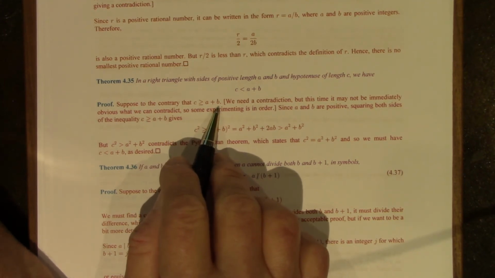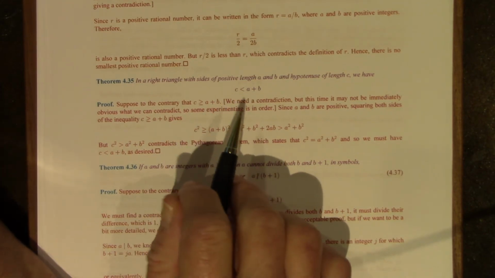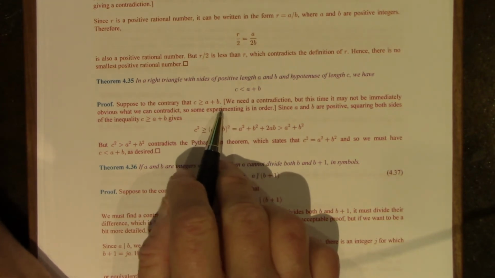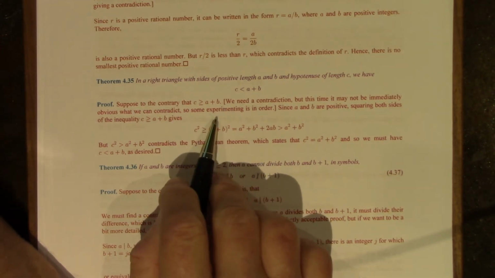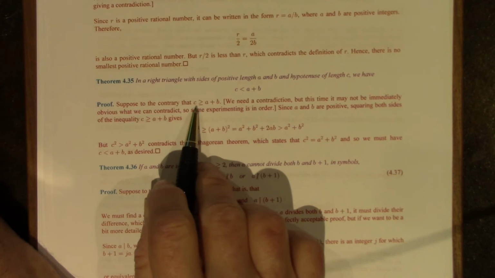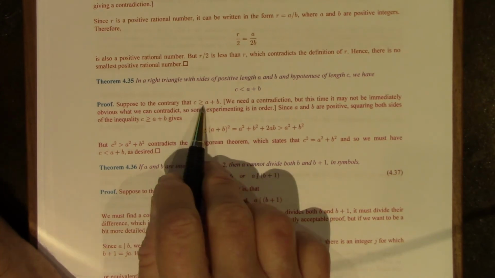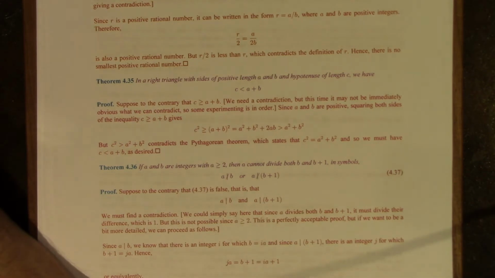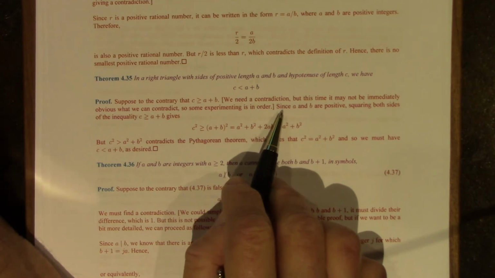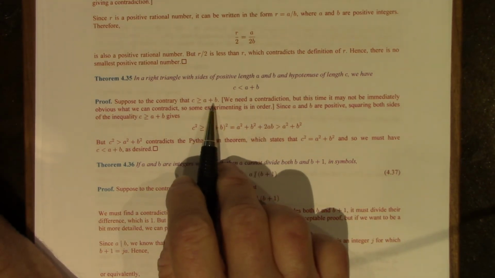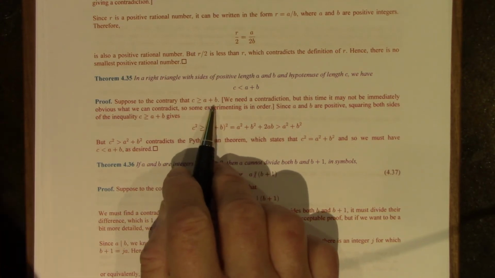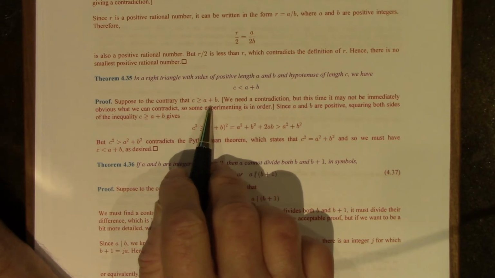Again, we need a contradiction, but this time it might not be quite as easily seen as it was in the previous case. What are we going to contradict? It's not clear how we are going to contradict this statement that C is greater than or equal to A plus B. Well, a little bit of playing around, checking some ideas. Since A and B are positive, one thing we could do is square both sides of this. Why? Well, it's an idea. Turns out that it works.